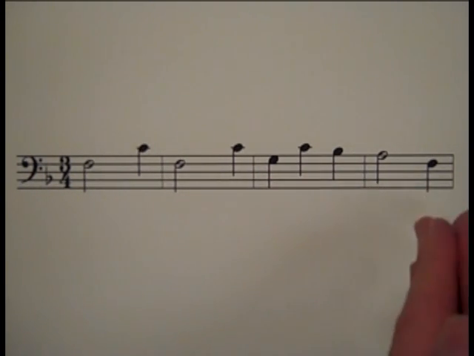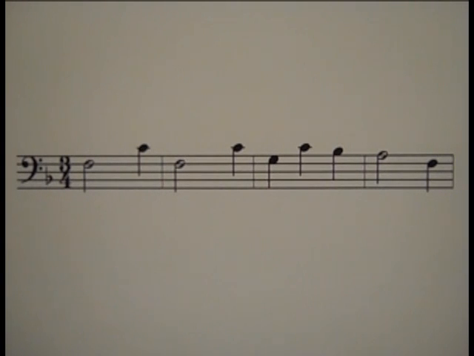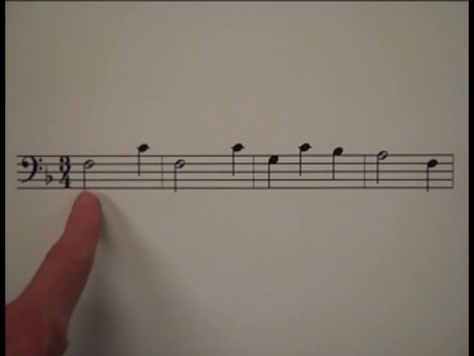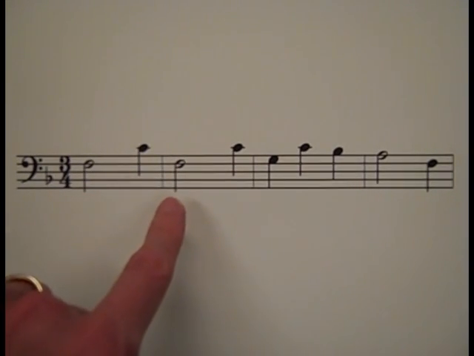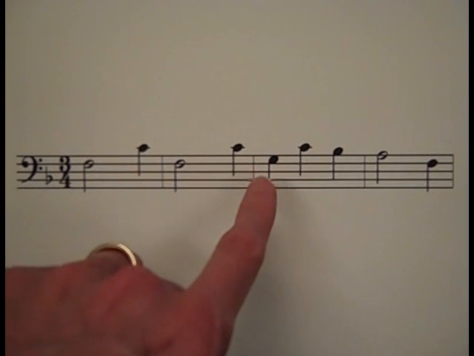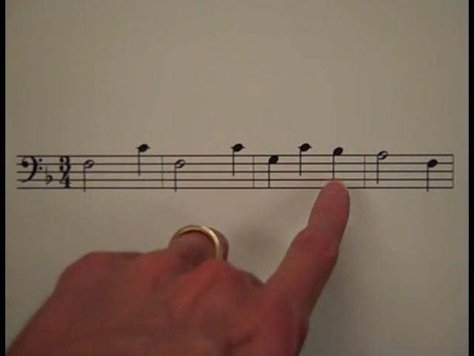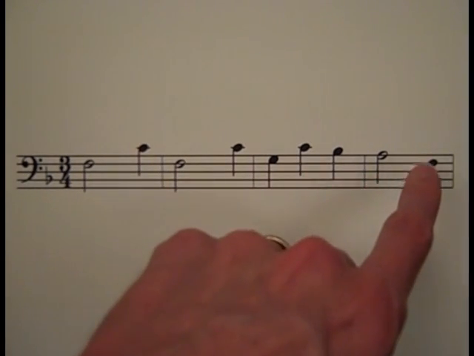1, 2, 3. Good. Now you try it by yourself. I'll just point. You count and clap. Ready, go. 1, 2, 3. 1, 2, 3.